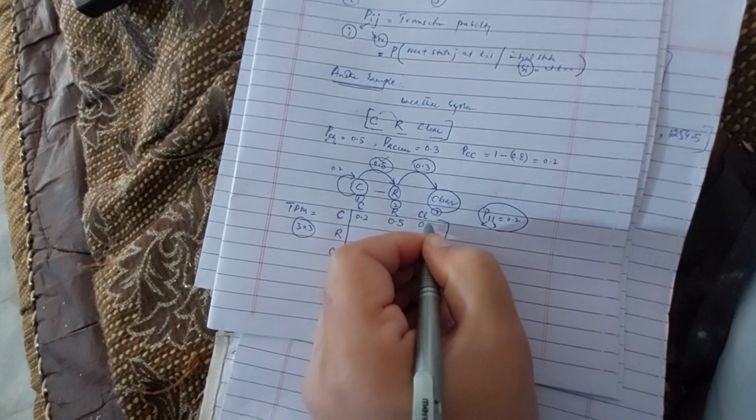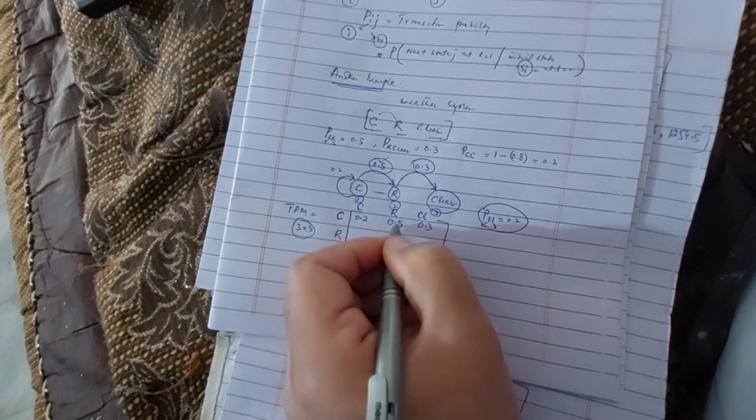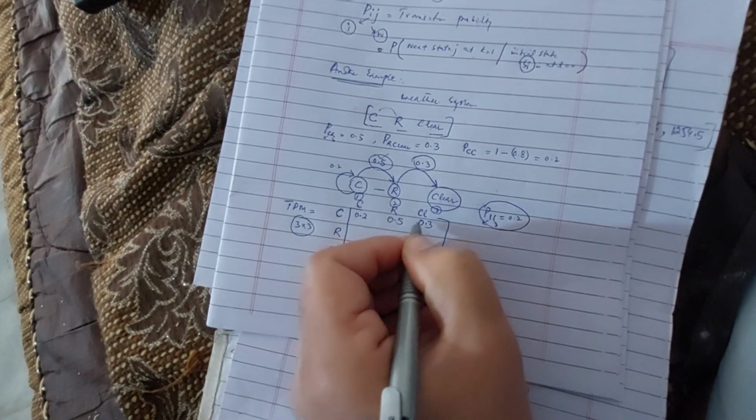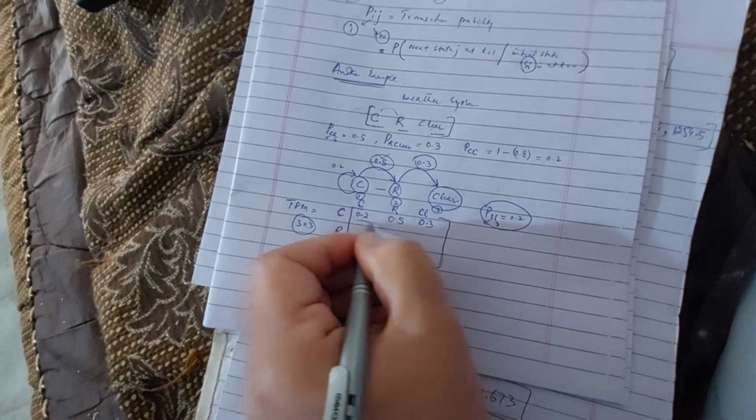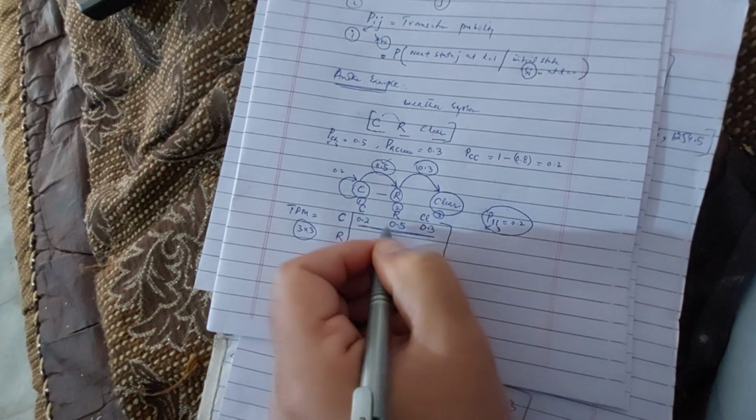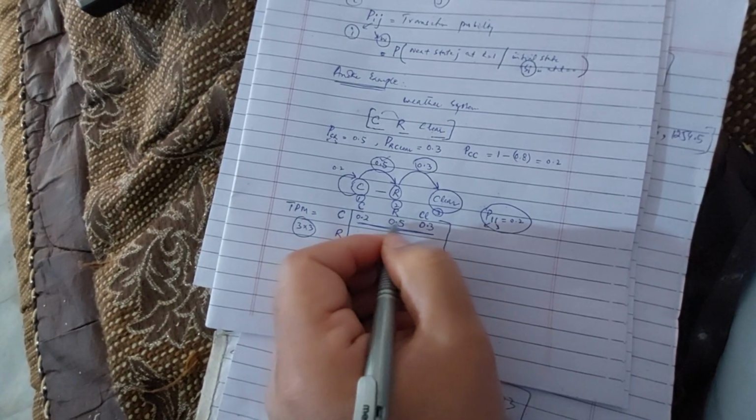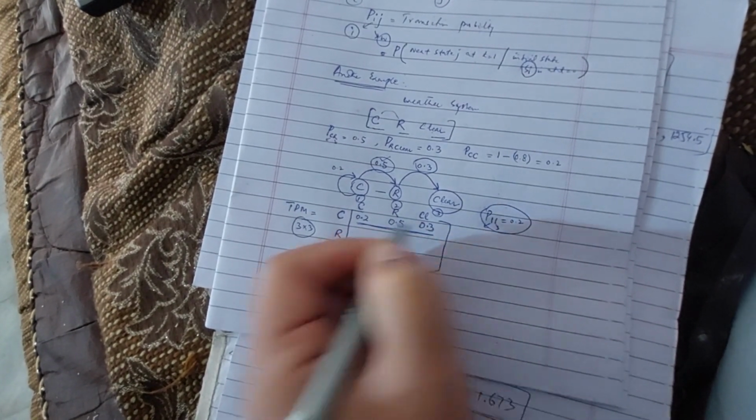0.3, because the total sum of the row should be 1. So 1 minus 0.2 minus 0.5 is equal to 0.3.